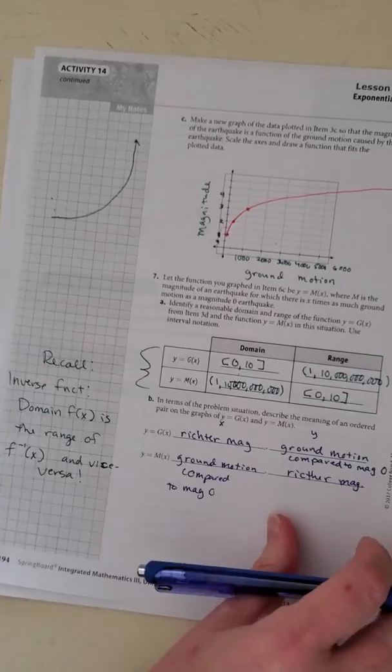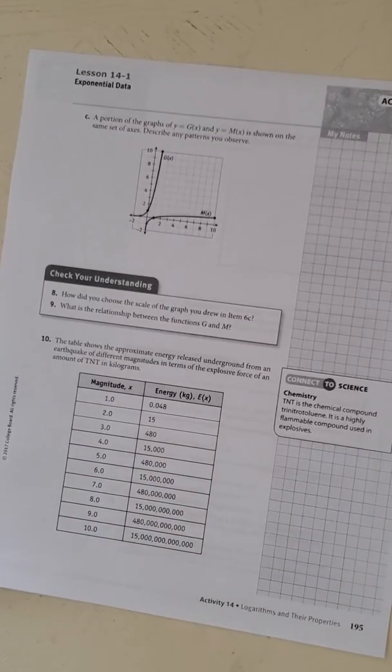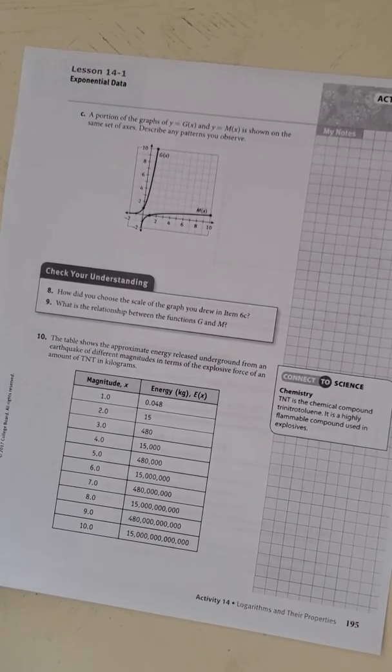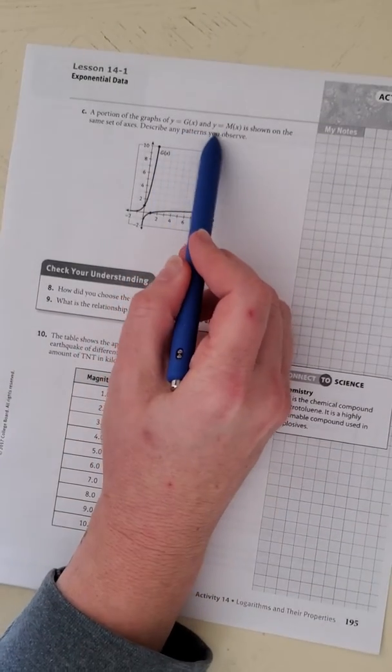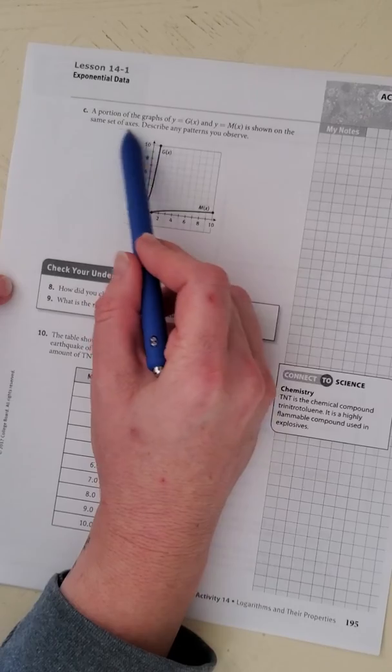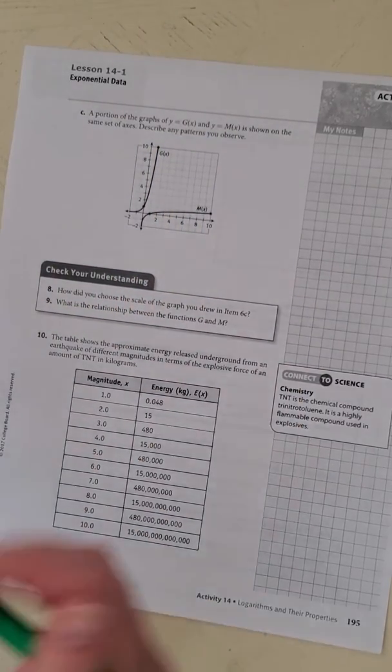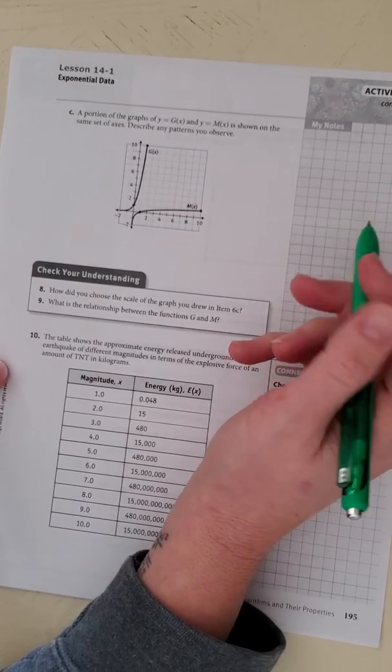All right, let's move on to the next page, page 195. So page 195, it says a portion of the graphs of g of x and m of x are shown on the same set of axes. Describe any patterns you observe. So please, with your group, can you describe any patterns that you observe?